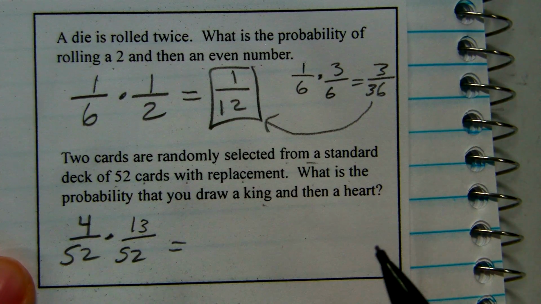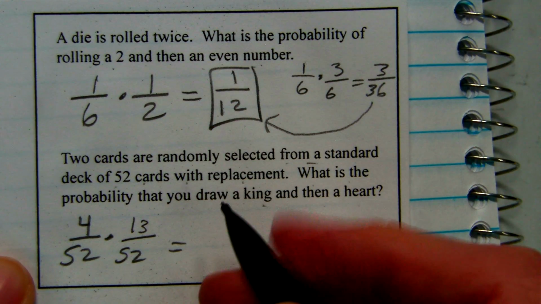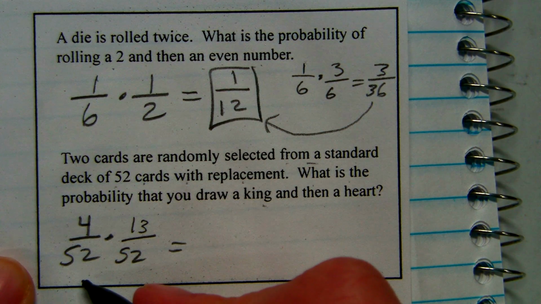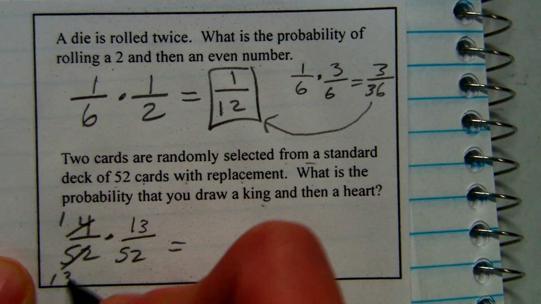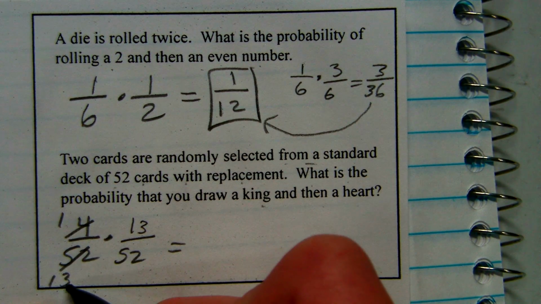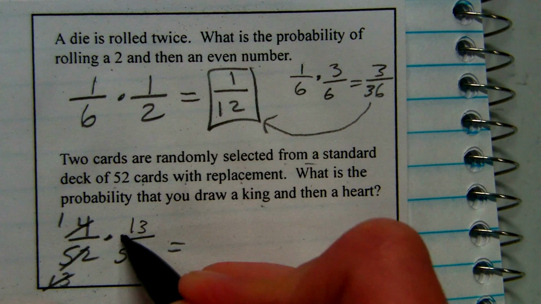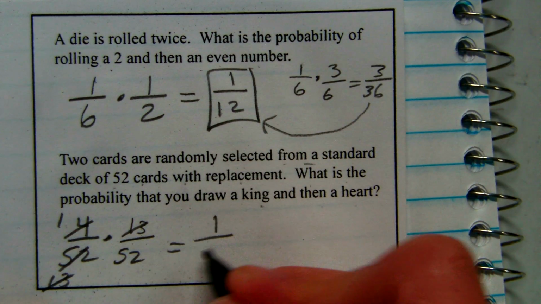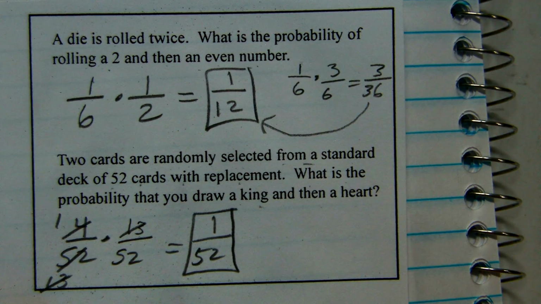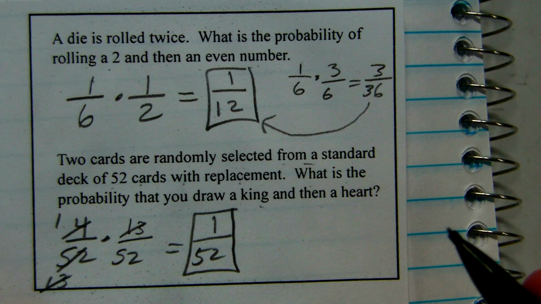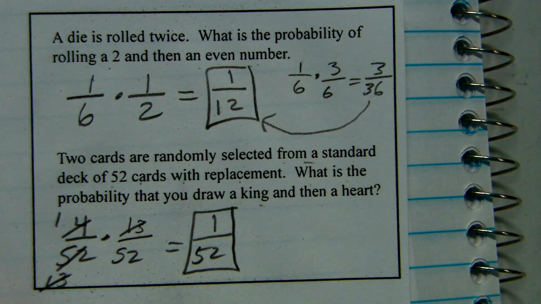So then you could multiply those out. Or you could do a little bit of reducing. 4 over 52 is actually 1/13. And I could go, oh, look, this 13 and that 13 cross off. I end up with 1 over 52 without multiplying big numbers and then having to reduce them. I don't like reducing large fractions, so I like to do it that way.